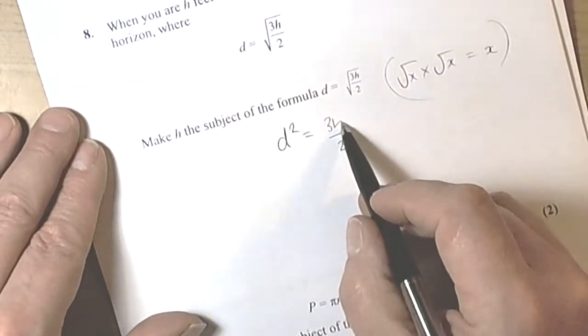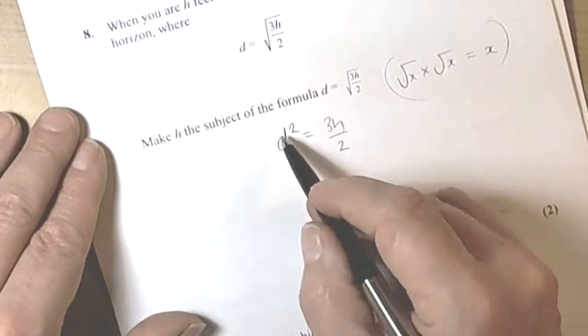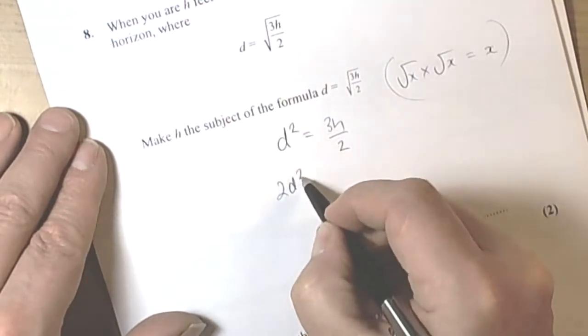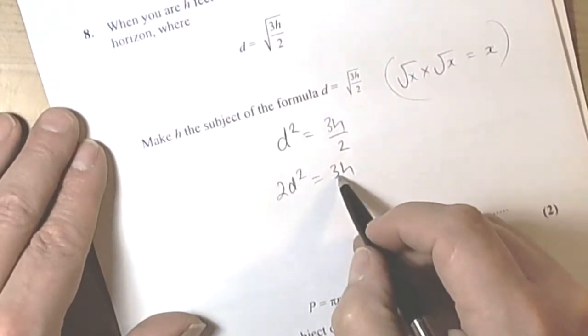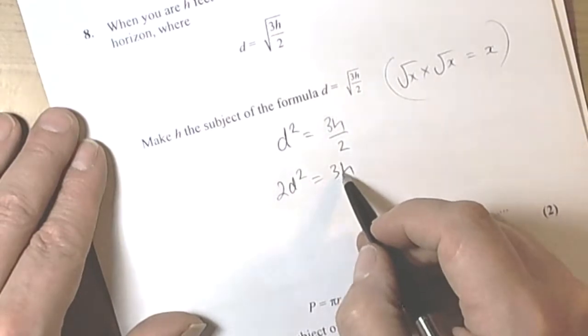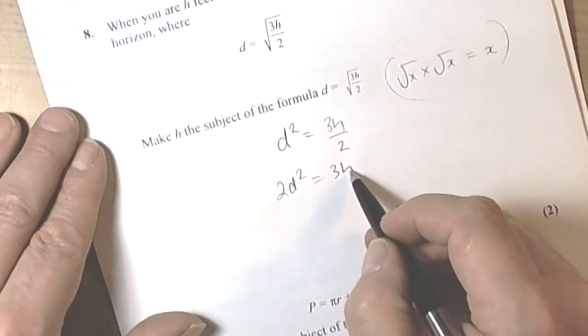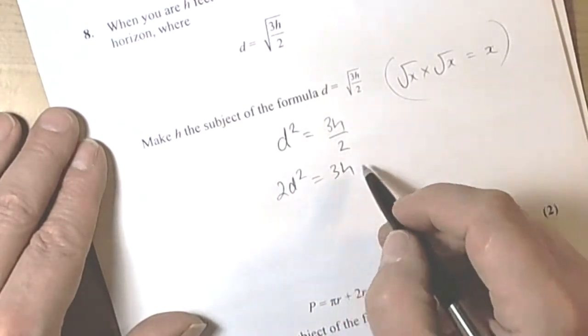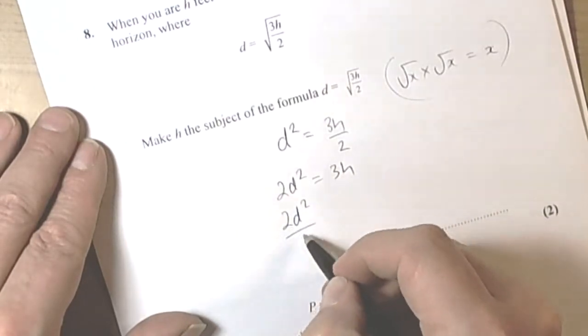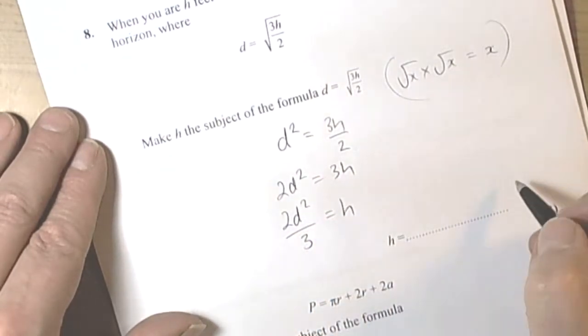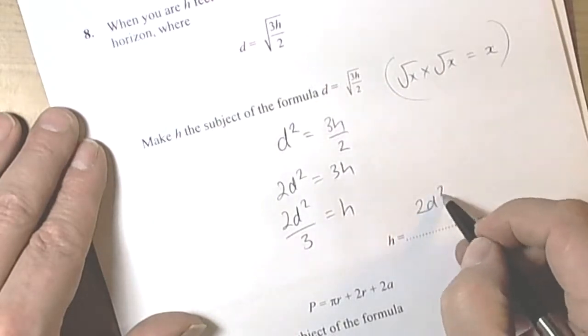So we want h as the subject, so we've got to divide by 2 here, so we're going to times by 2, and then we've got to times by 3 here, which we're going to move the 3 across to leave h as the subject on its own, and we're going to divide by 3. So we've got 2d squared divided by 3 equals h. So our final answer, 2d squared over 3.